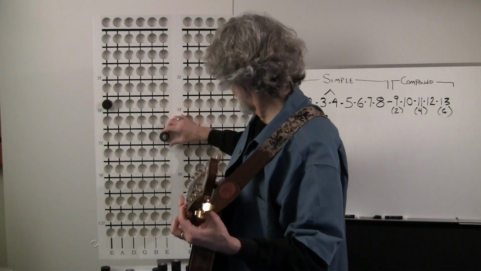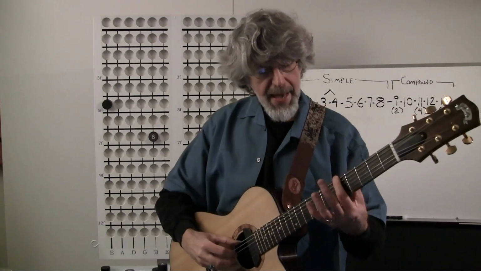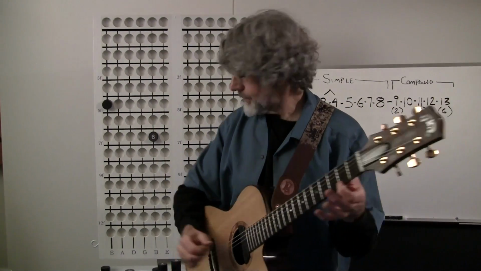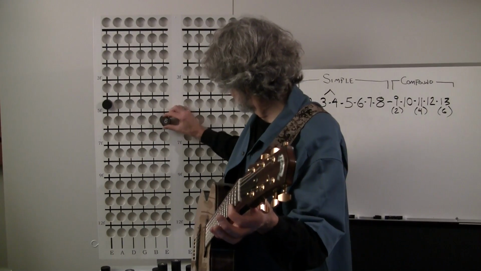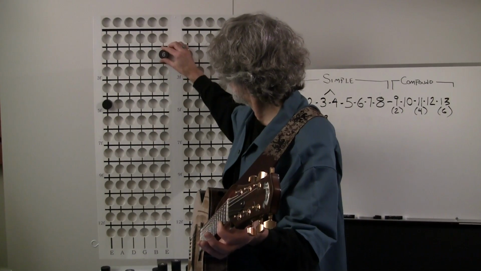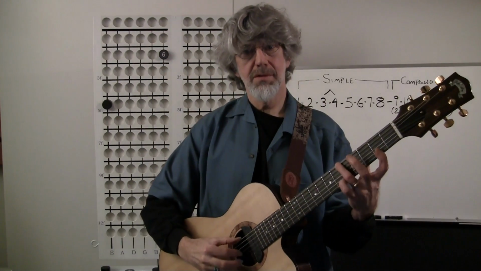Let's go back and see what happens in the G position with this. So if we're on A, we need an F sharp. Goes way back. So let's go here. 1, 2, 3, 4, 5. Goes way back there. There it is. I'll play a chord with that in it. It's cool. Here's another chord. Works.